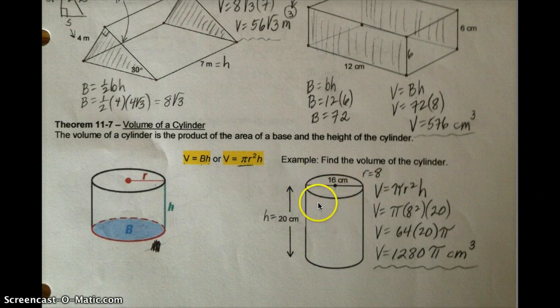So let's look at this example. We need to make sure that we know that it's the radius squared. So this is a diameter, 16 is our diameter, so our radius is going to be 8. So then we use volume equals the area of the base, which is a circle, so we have pi r squared times the height. So our radius is 8, we use that here for the radius. 8 squared, 64 times 20, we get 1,280 pi centimeters cubed.